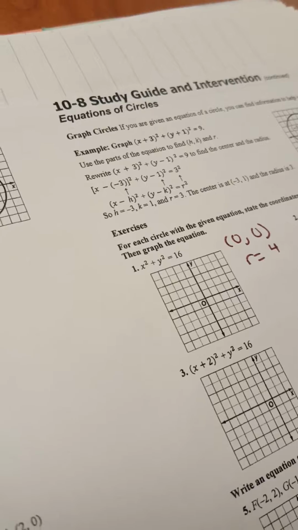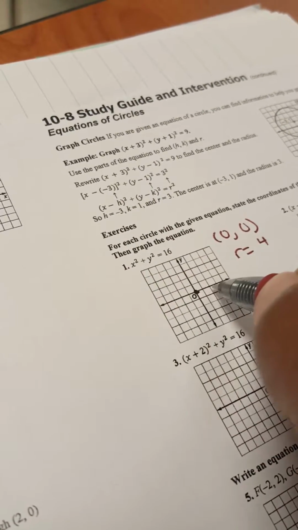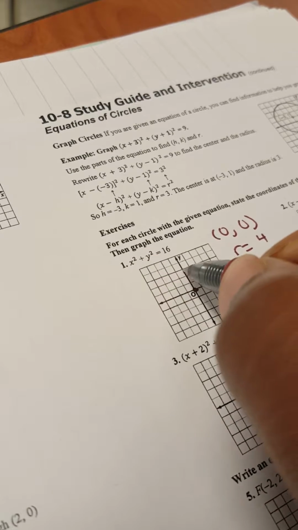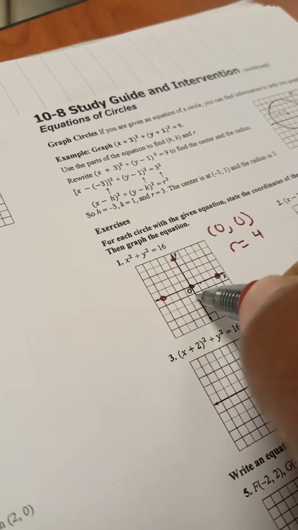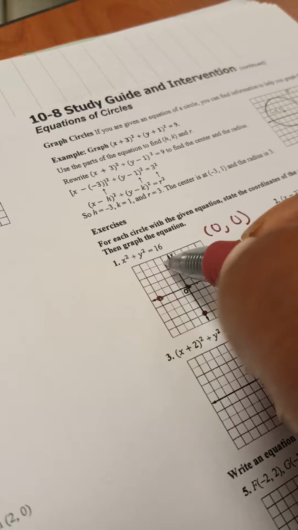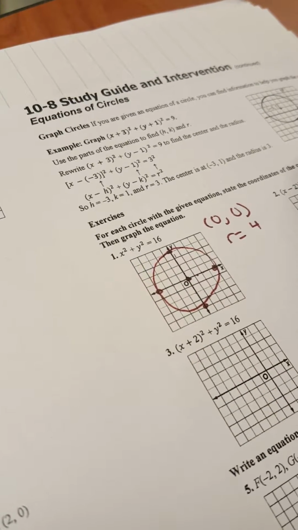Okay. So that means I'm going to start at 0, 0 for my center. And then I will go 4 in each direction. And you make a circle.